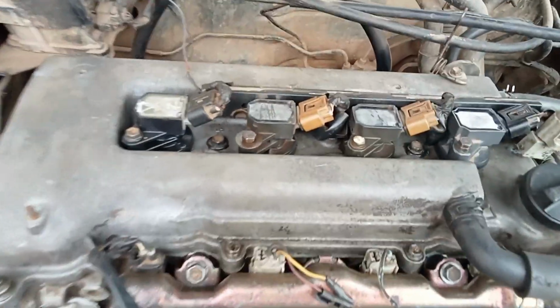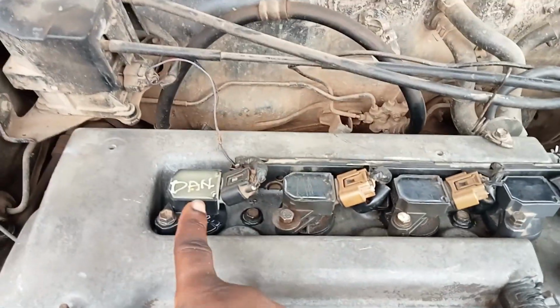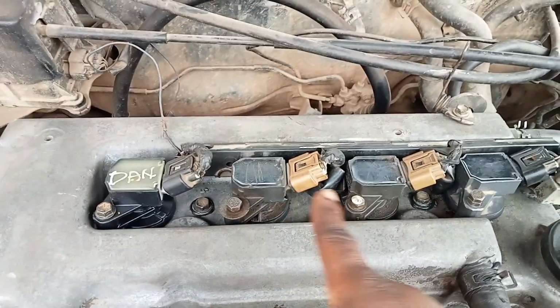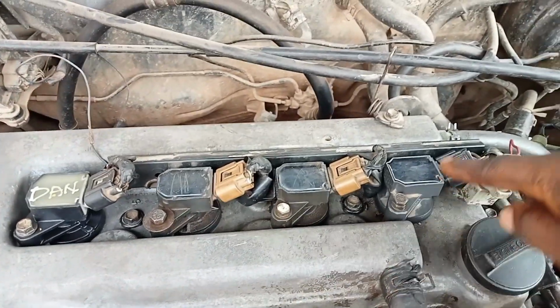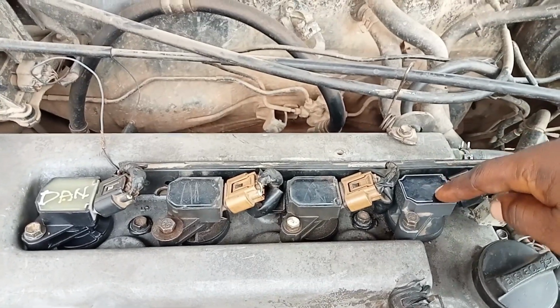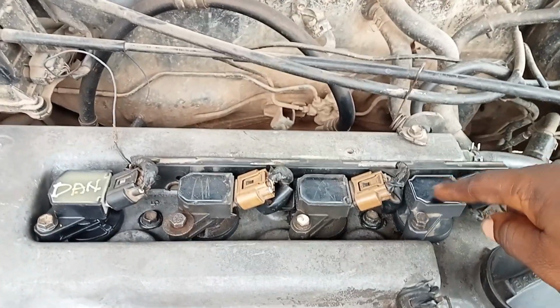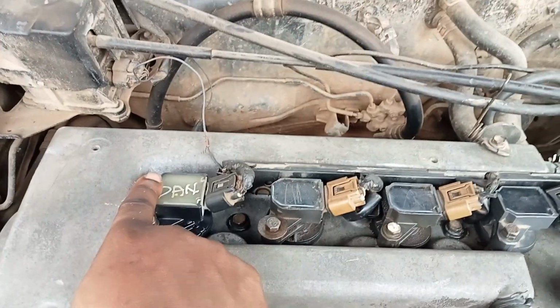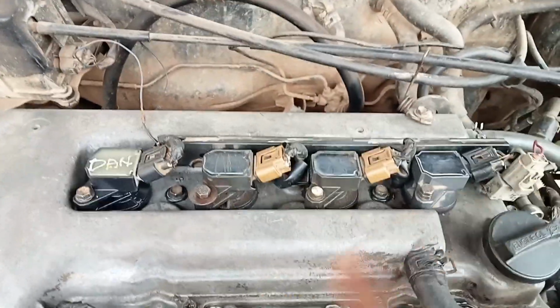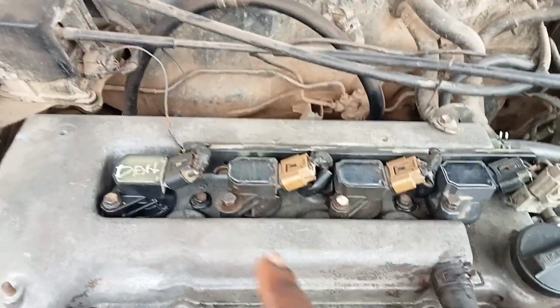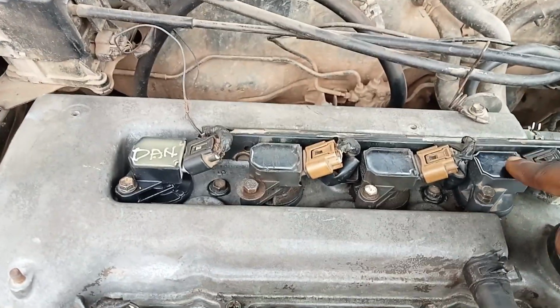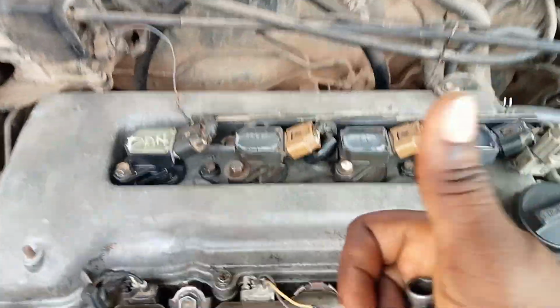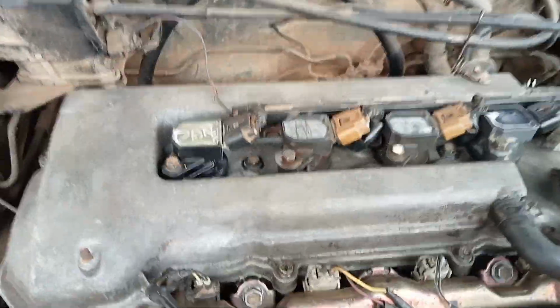Guys, so these are the cylinders. This is cylinder 1, cylinder 2, cylinder 3, cylinder 4, and this is the fourth one, where the OBD is telling us there is a fault with the igniter. So we are going to just remove this one, shift it to cylinder 1 and move cylinder 1 to cylinder 4 and see if the trouble code is going to shift from cylinder 4 to cylinder 1. There we can confirm that's our problem with the coil.